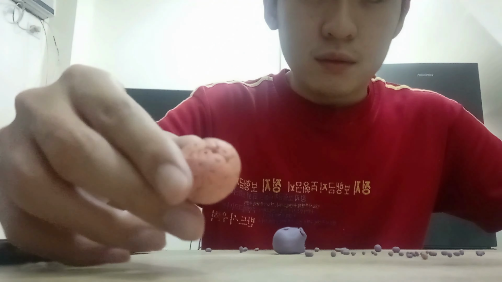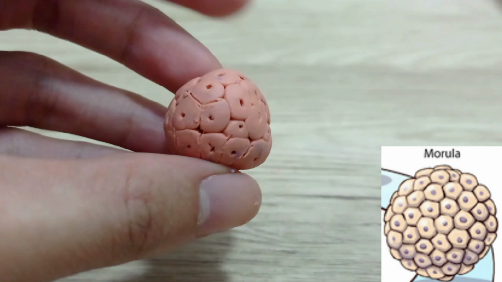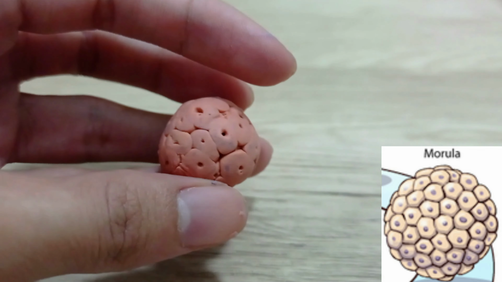Now that it's round and plump, let us compare it to the internet source. As you can see, the punctured holes represent the nucleus of the cells.